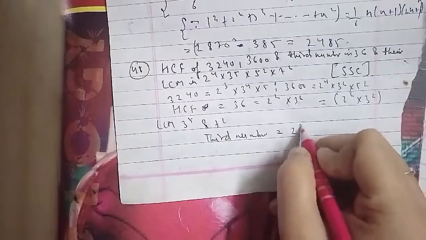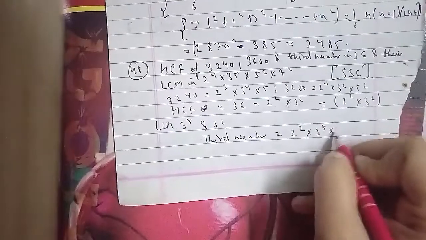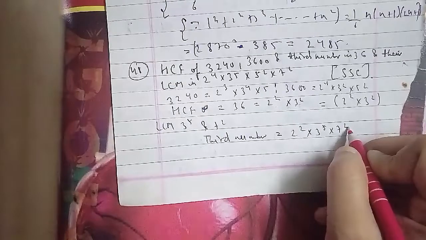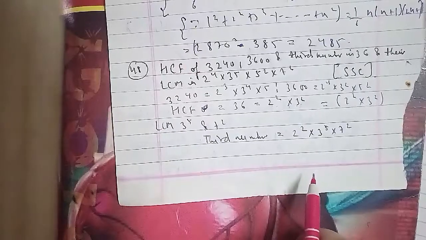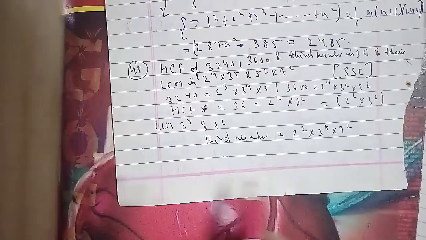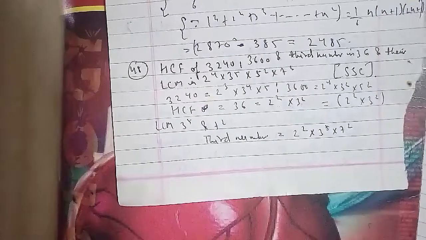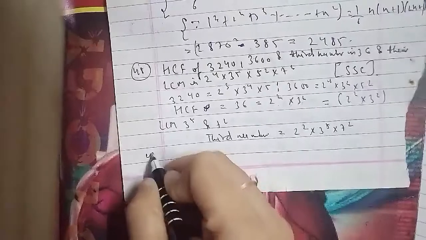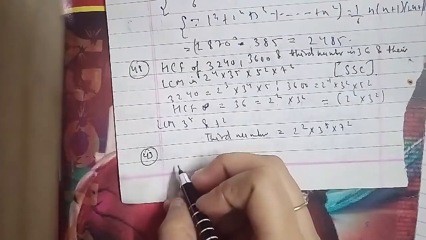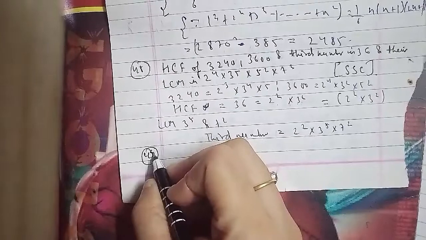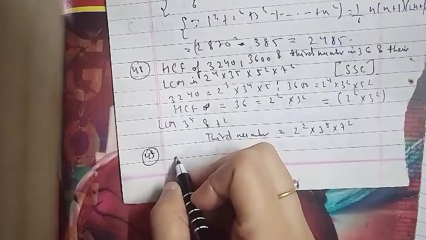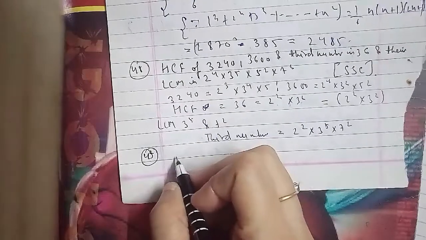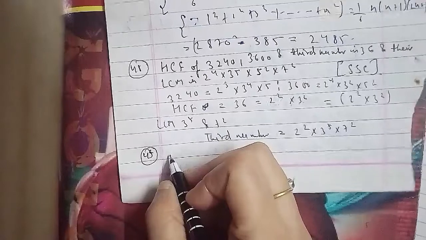Let's go ahead with the other question, which is the 50th question of the session. Here, the ratio of the two numbers is 3:4, and SCF is 4, and we have to find the LCM.